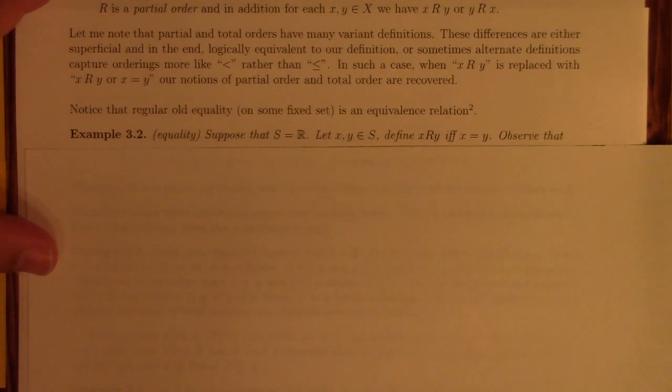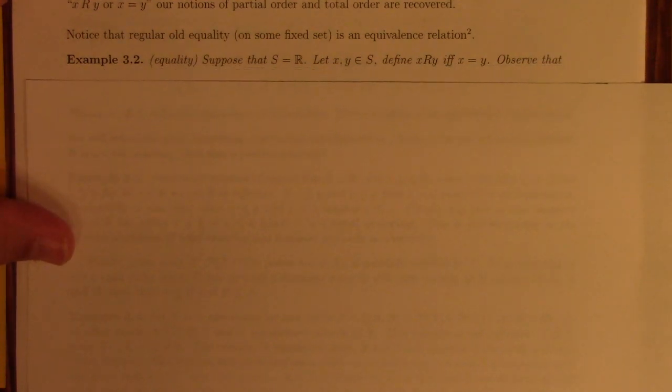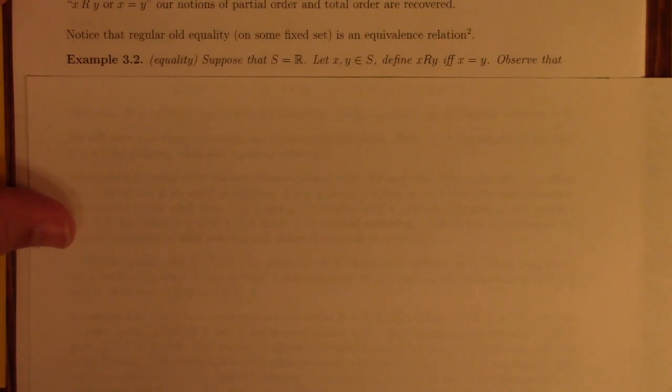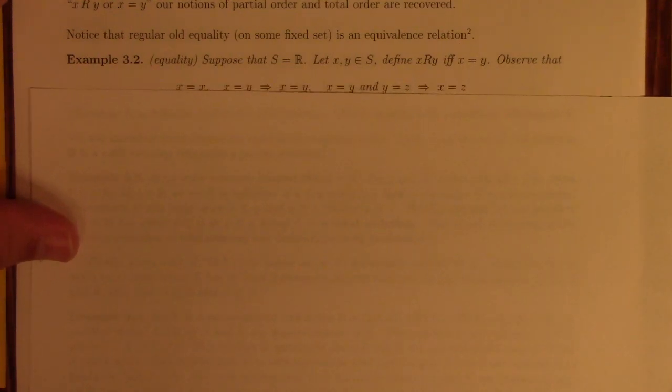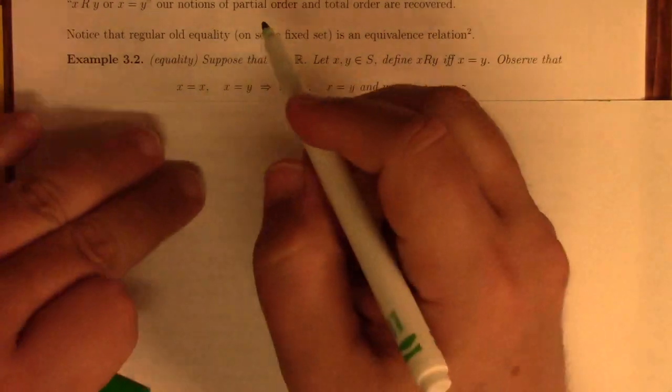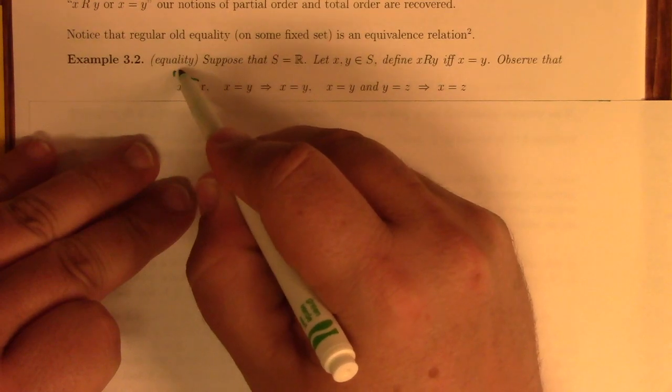But anyway, how about just regular old equality? Well, regular old equality on some fixed set is an equivalence relation. Let's see why. Suppose we have real numbers x and y in the set. We'll define x related to y if and only if x equals y. So notice we got x equals x, right? That's to say reflexive.